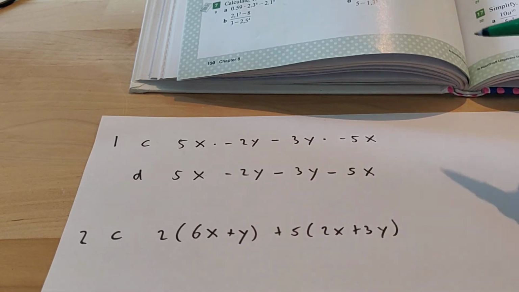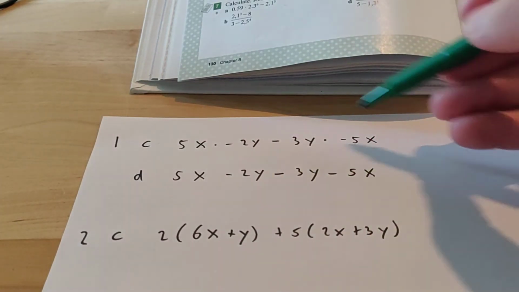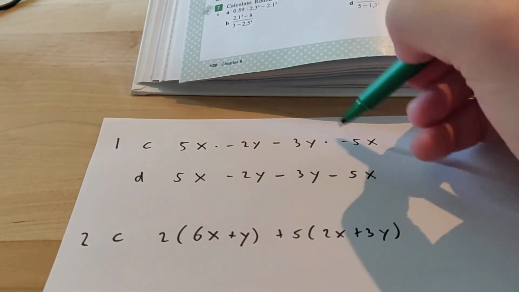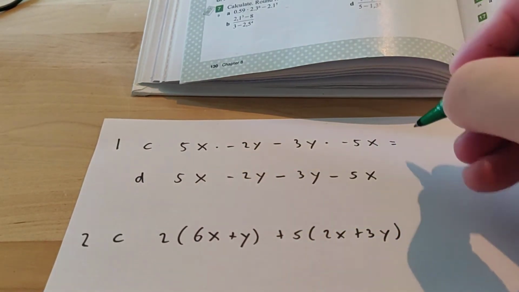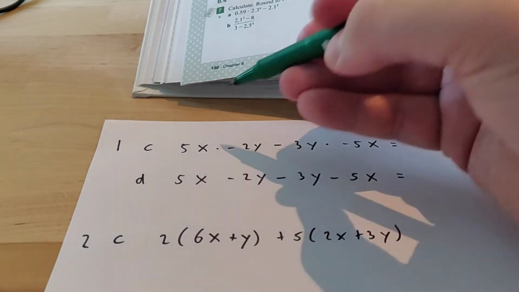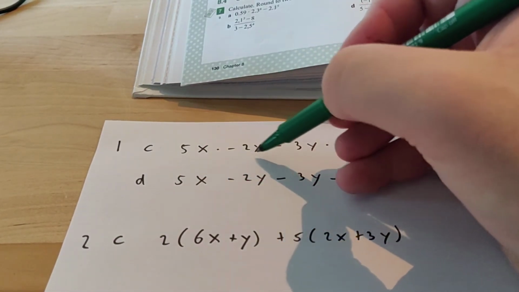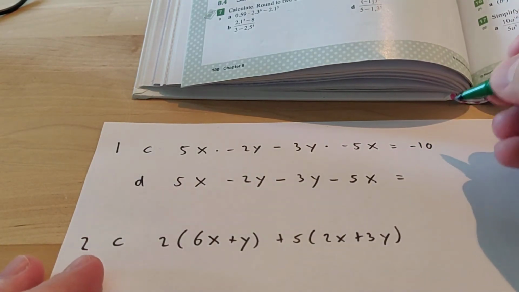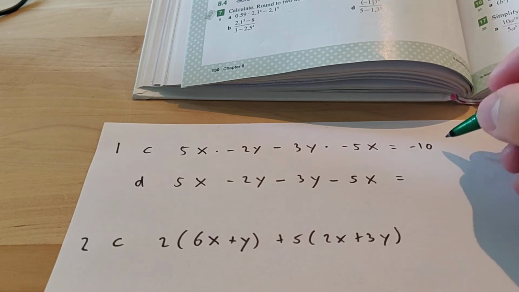I'm going to start with exercise 1, and one thing that you notice here is that they are very similar. They use the same numbers and the same letters, but here there's a times and here there's not. So let's see what the difference is. According to the order of operations, first you have to do times. So we're going to calculate 5x times minus 2y. If you do that, you get minus 10, because 5 times minus 2 is minus 10.